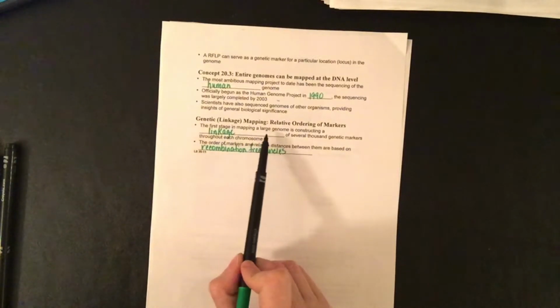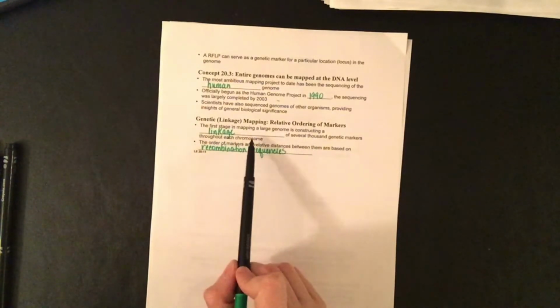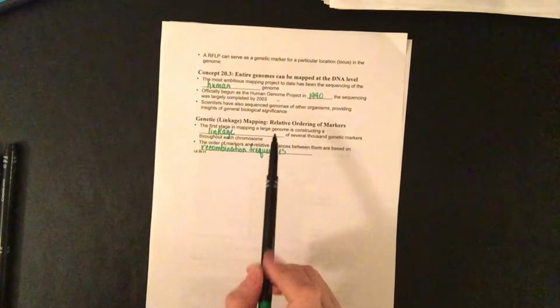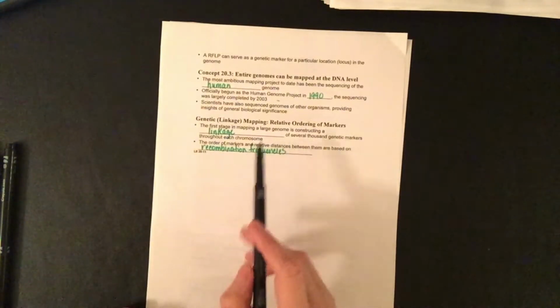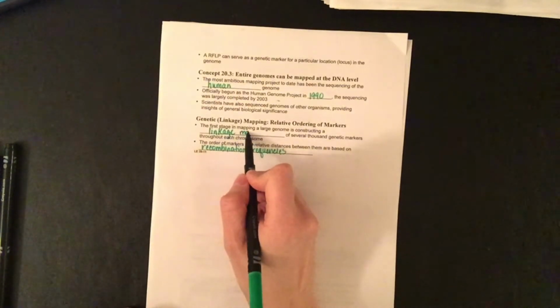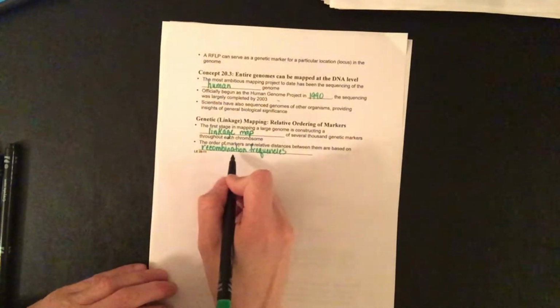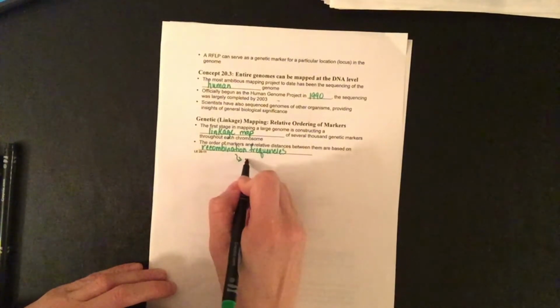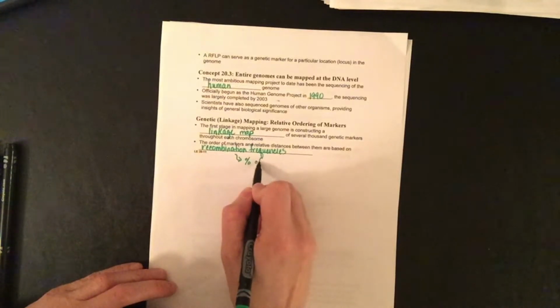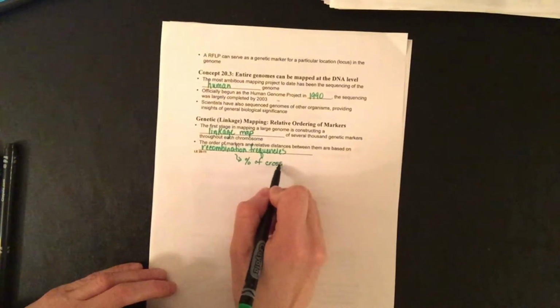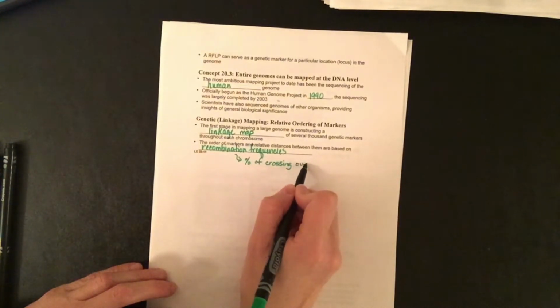So the first stage of mapping a large genome is constructing a linkage map of several thousand genetic markers that should be mapped throughout each chromosome. The order of markers and relative distances between them are based on recombination frequencies. Remember when we talked about that before? The recombination frequency is the percent of crossing over. So just a quick little review from before.